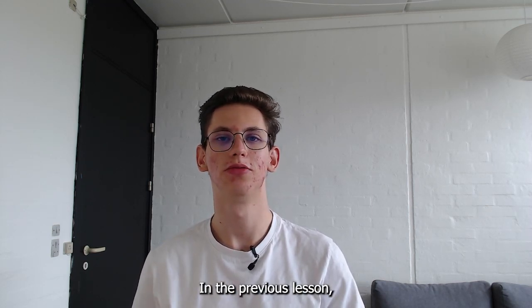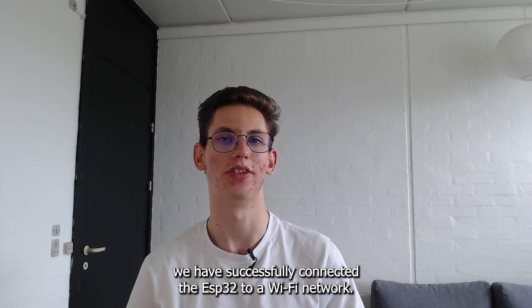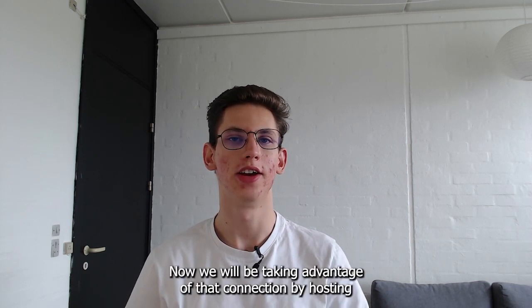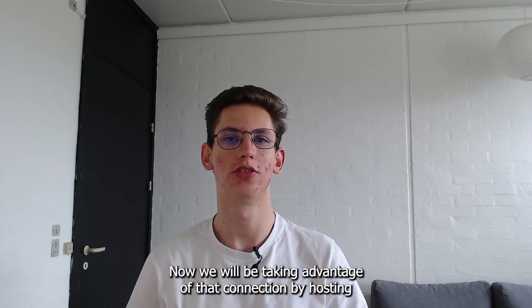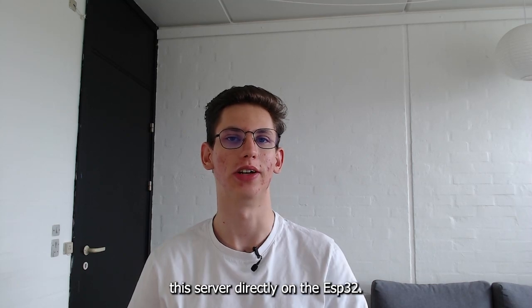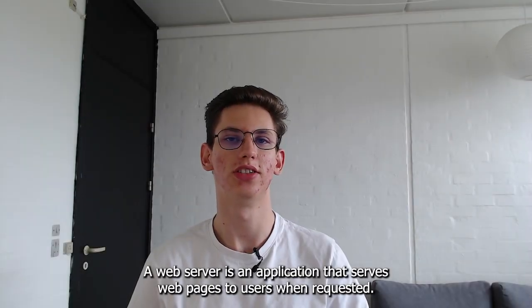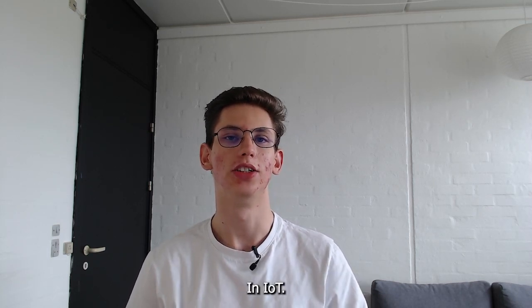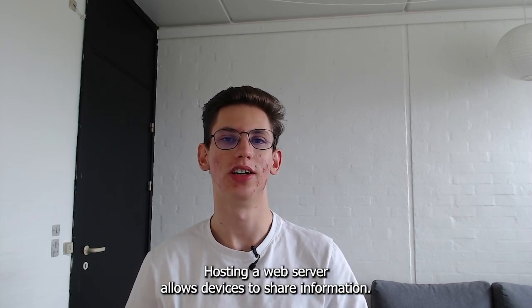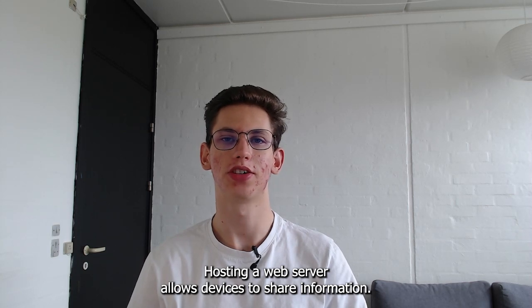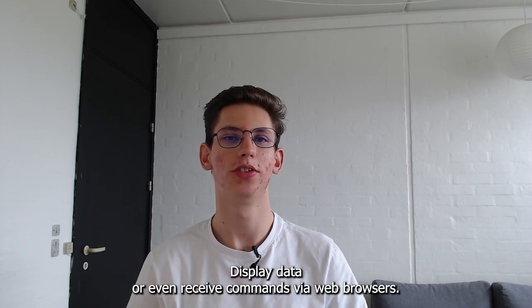In the previous lesson, we successfully connected the ESP32 to a Wi-Fi network. Now we will be taking advantage of that connection by hosting a server directly on the ESP32. A web server is an application that serves web pages to users when requested. In IoT, hosting a web server allows devices to share information, display data, or even receive commands via web browsers.